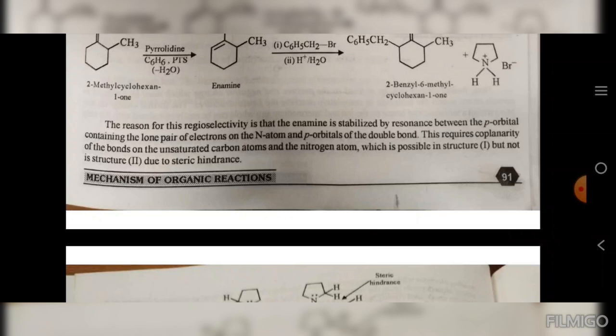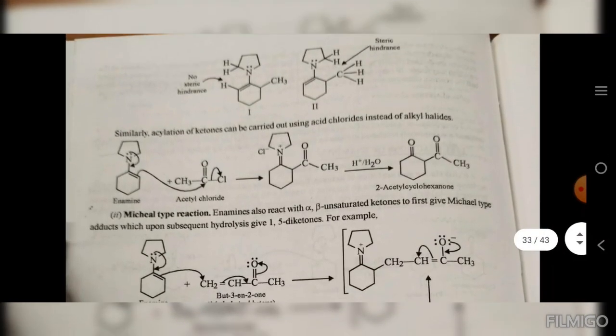This requires coplanarity of the bonds on the unsaturated carbon atoms and the nitrogen atom, which is possible in structure first but not in structure second due to steric hindrance. No steric hindrance. Similarly, acylation of ketones can be carried out using acid chlorides instead of alkyl halides, enamine, acetyl chloride, 2-acetylcyclohexanone.